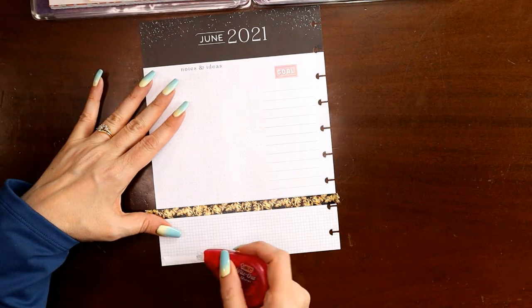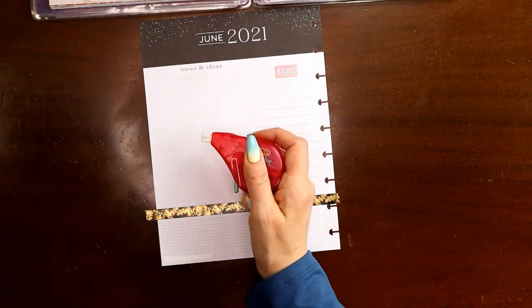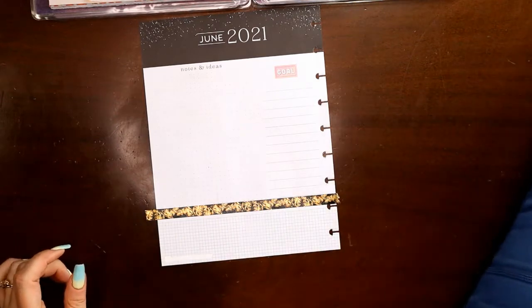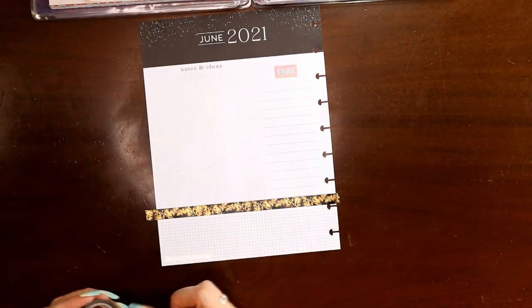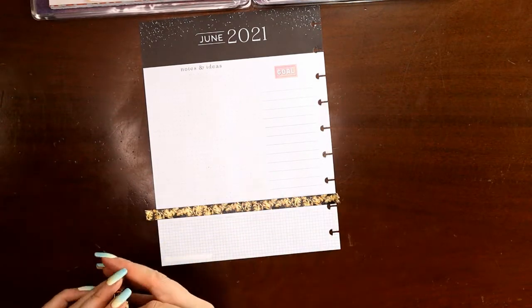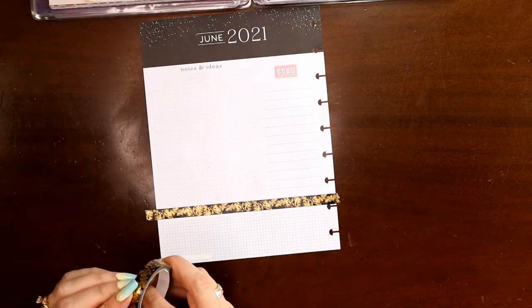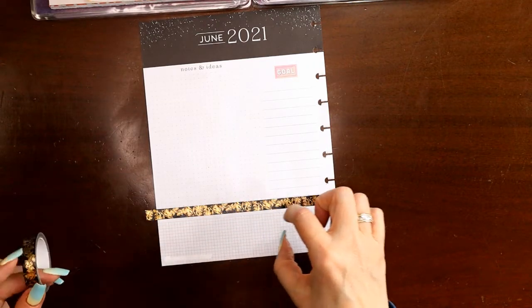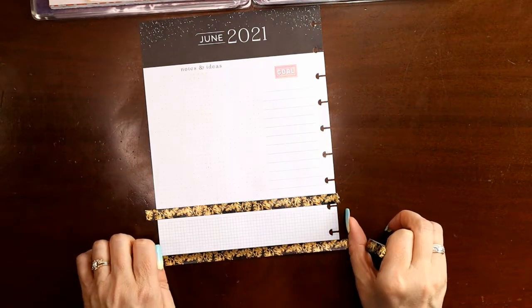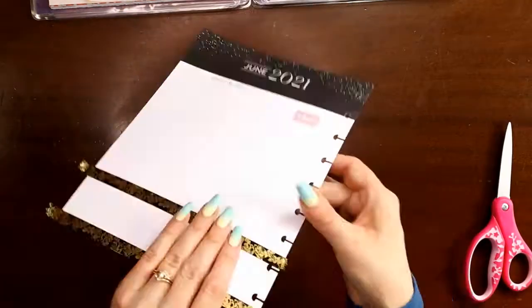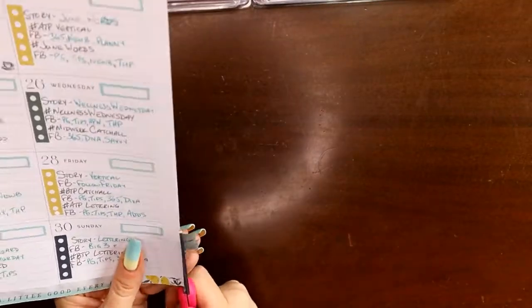So what I may do is go ahead and put a second row of washi tape down there so we kind of box in the goals section because I'll have plenty of room. I just do 3 sets of 2 and that will hide the white out. So I'll just run this right across the bottom.